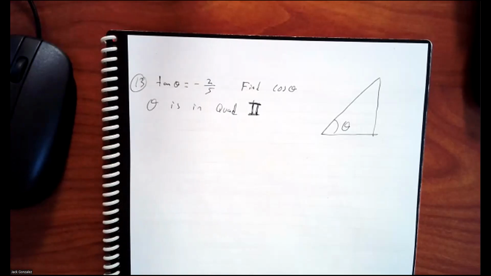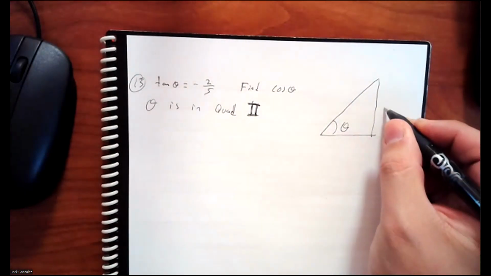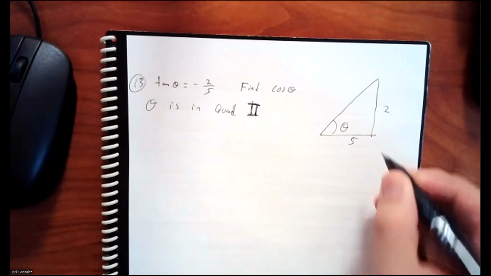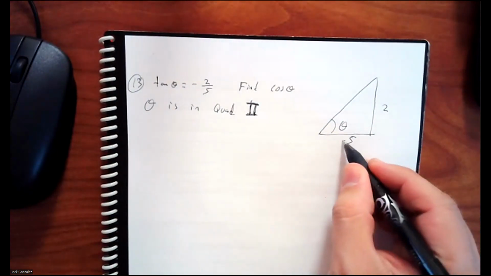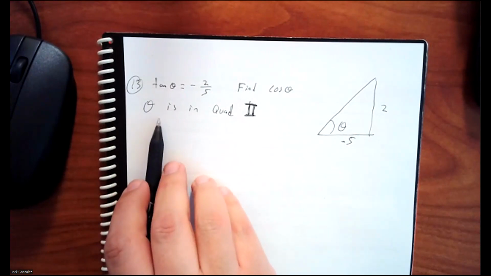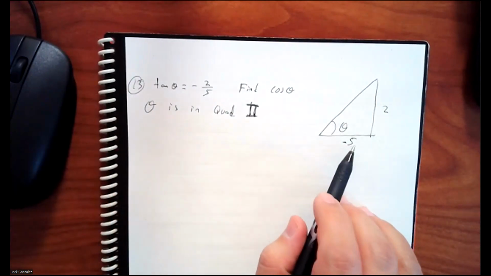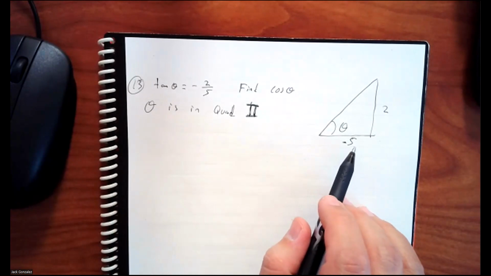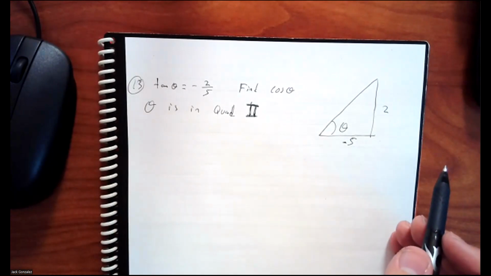So where do I put the negative? On the 5 or on the 2? Here's opposite, here's adjacent. Goes on the 5. So that's what this clue tells us. This part is negative. We're in quadrant 2.